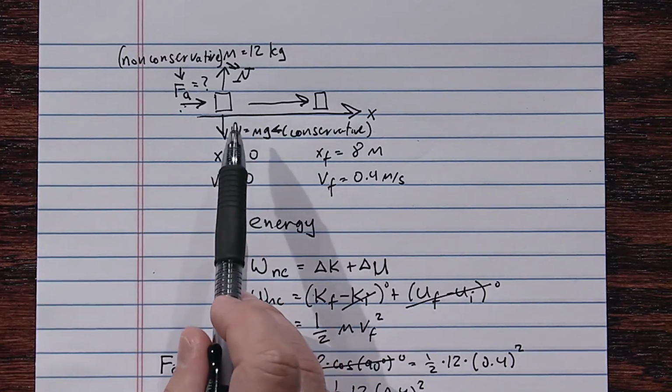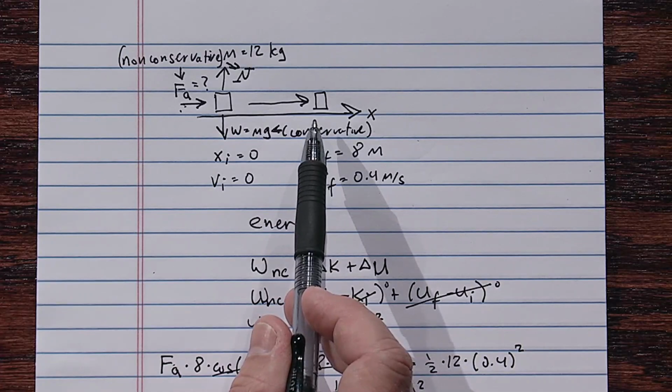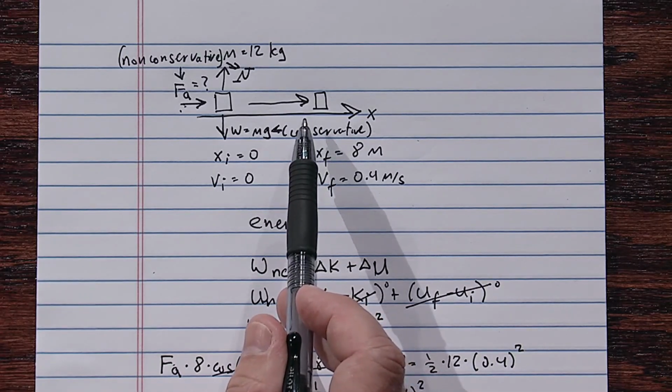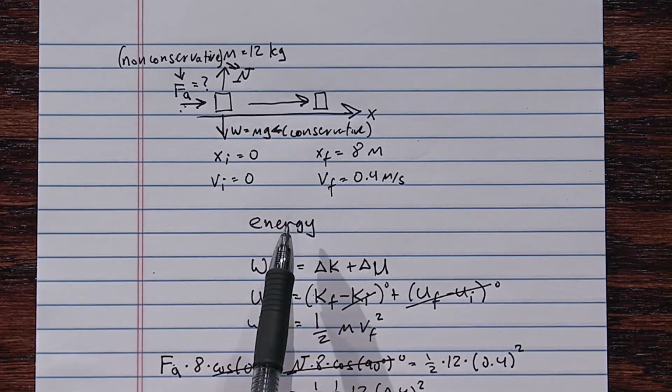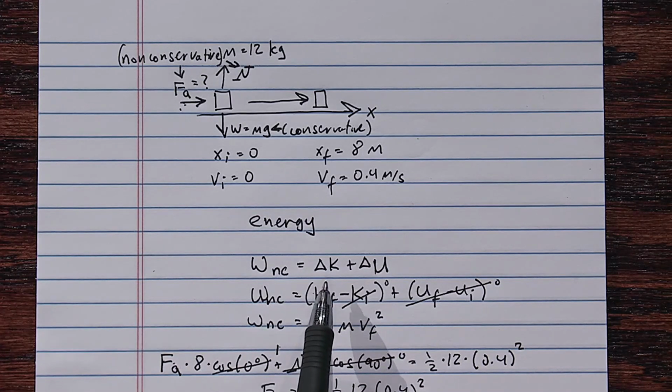We recognized that we had a change in position and a change in speed, which made us think energy. So we identified this as an energy situation, which immediately led us to write down our energy equation, work non-conservative, is equal to change in kinetic energy plus change in potential energy, which we expanded out.